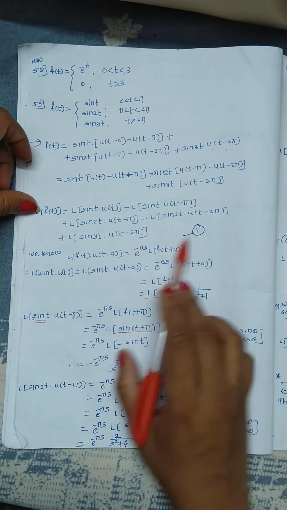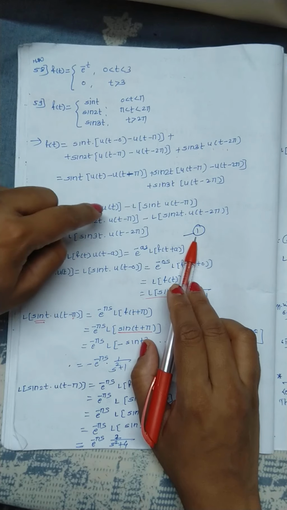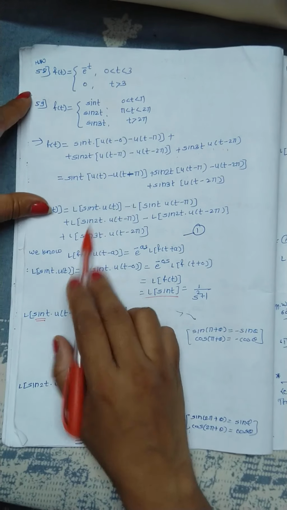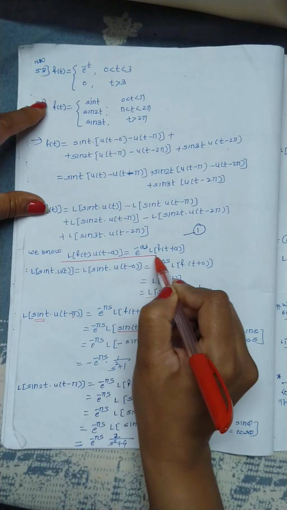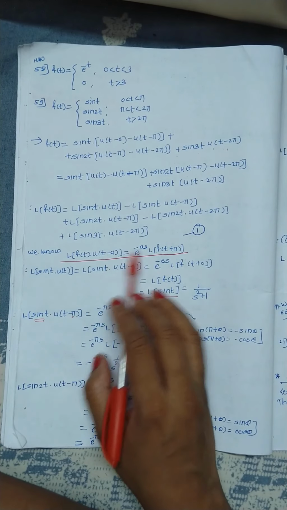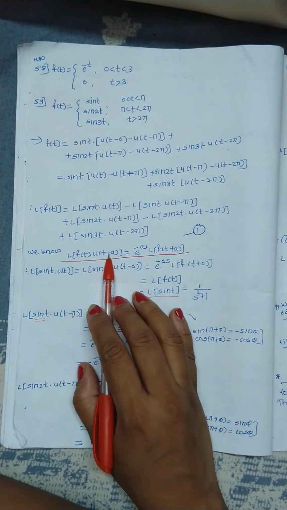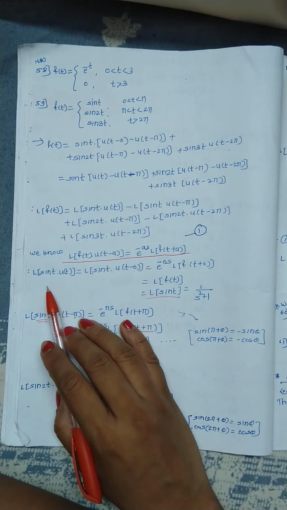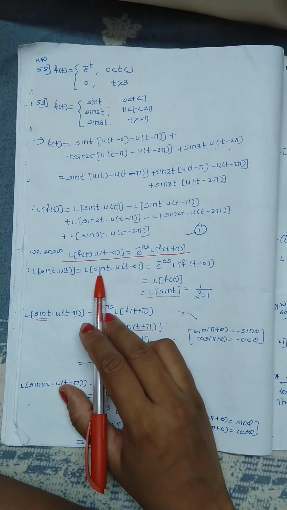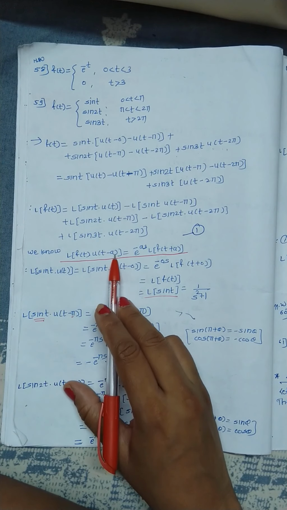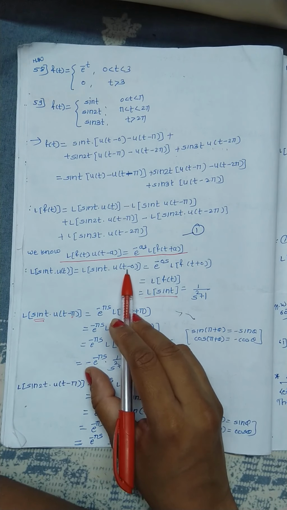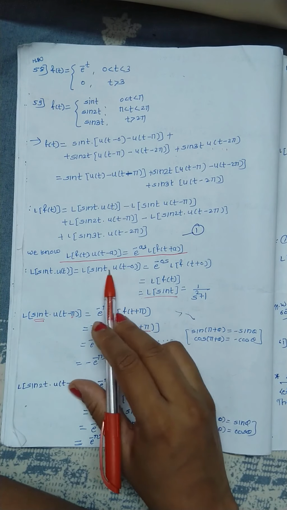Okay, call this our original equation 1. Now we have to find out separately these 5 Laplaces. Again, this is our original formula for solving these Laplaces: L of f(t) u(t minus a) is nothing but e raised to minus as, Laplace of f of (t plus a). Now consider first this Laplace of sine t u(t), which is nothing but sine t. We have no number a here, that's why we are going to take a equal to 0. And what is f(t)? Sine t. That's why I apply this formula here.